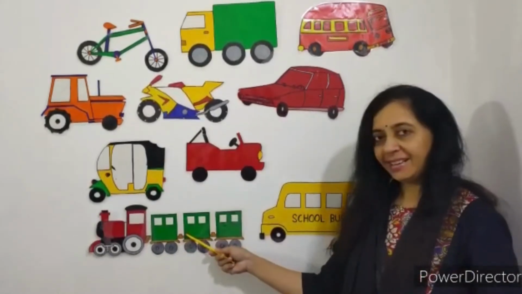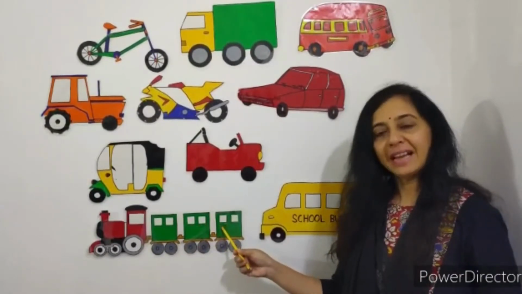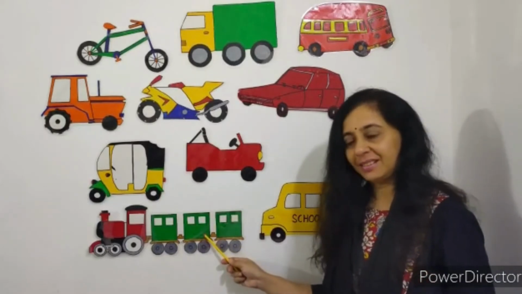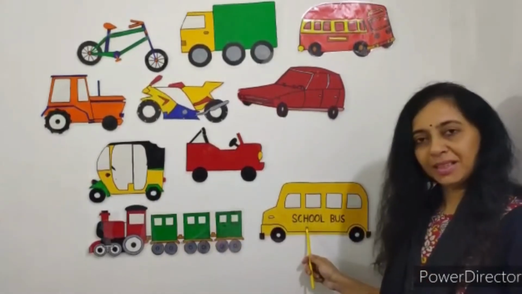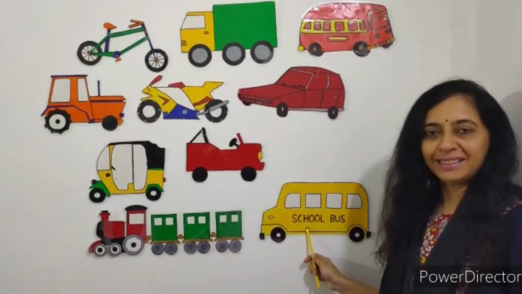This is a train. It has many carriages. It runs on the railway tracks and it stops at the railway station. This is a school bus. Children go to school happily in a school bus.